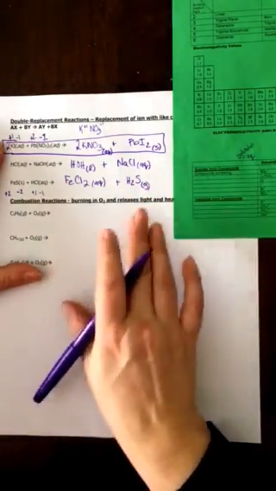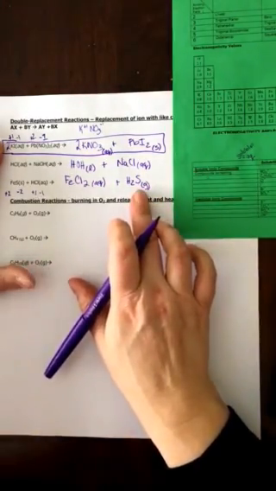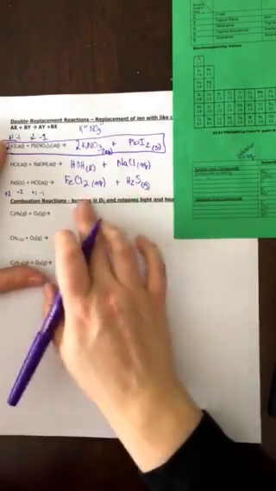That's a rotten egg smell. I wouldn't ask you to know it. I'd rather you put s if you don't know that's a gas. All right, it's not balanced, so I'm going to put a 2 here, and now we're done. That is double replacement.